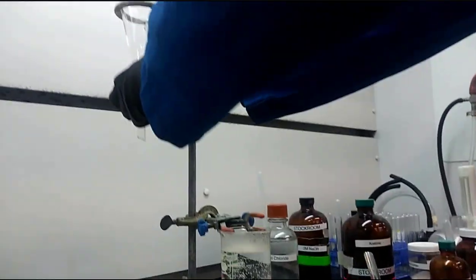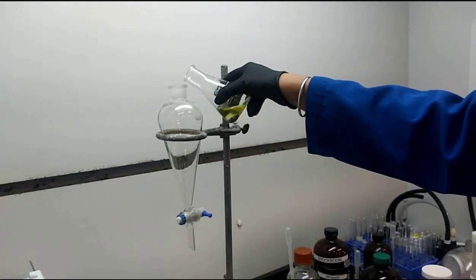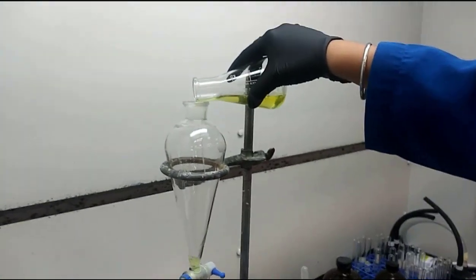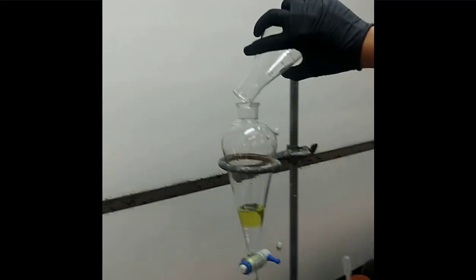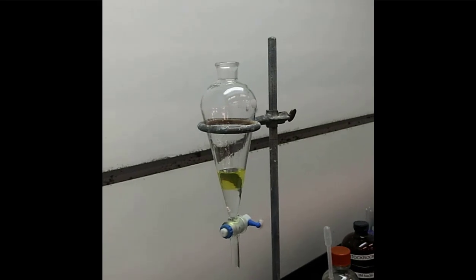And so remember, you're looking at hexane and, well, here, let's pour it in the separatory funnel. It'll be easier to see. When we look here, you do have 2 layers. So you have a clear layer and you have a yellow layer.